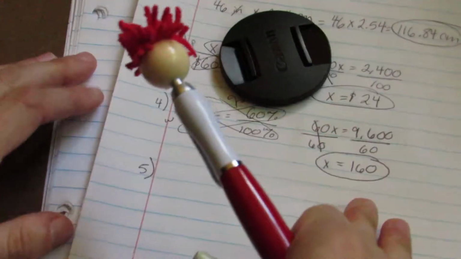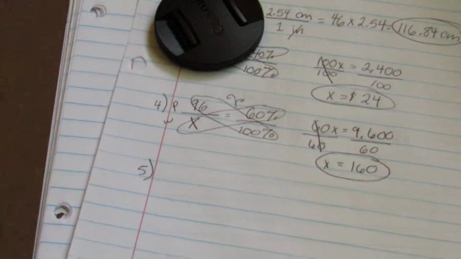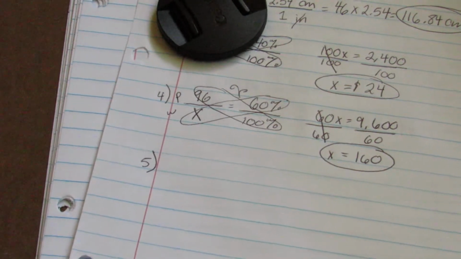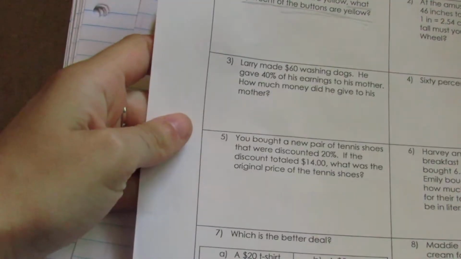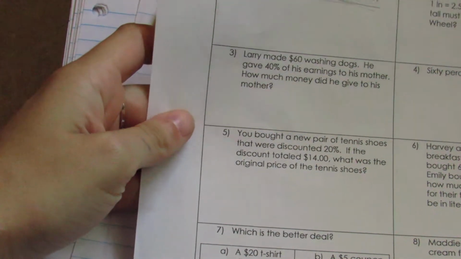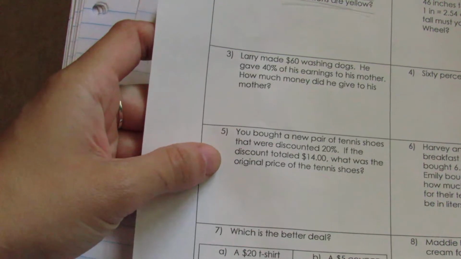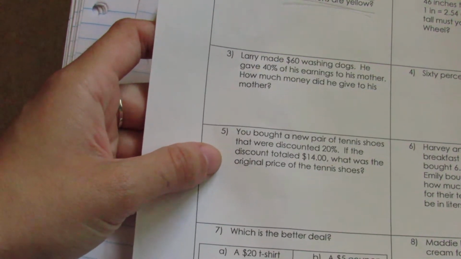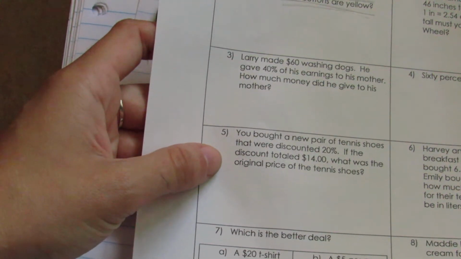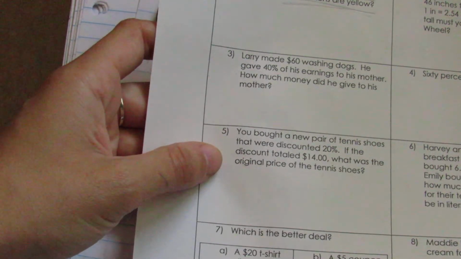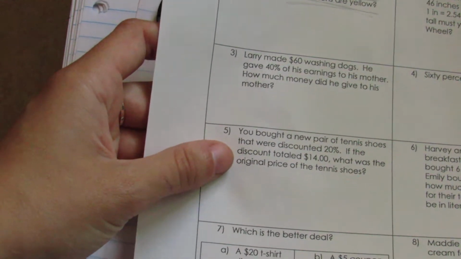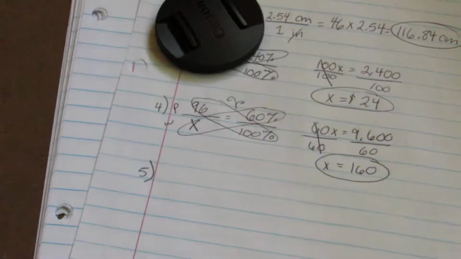Alright, number 5. So number 5 reads, you bought a new pair of tennis shoes that were discounted 20%. If the discount totaled $14, what was the original price of the tennis shoes? Okay, so I know this is what kind of problem? 20% problem. Good. Because I'm given a percent. It says my discount is 20%.